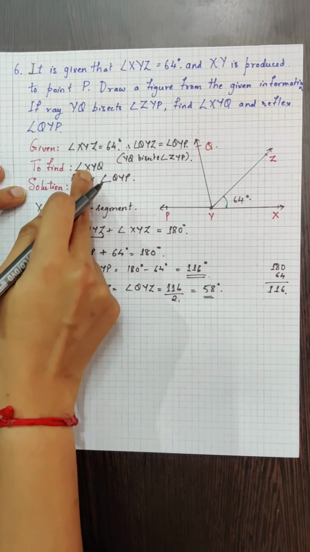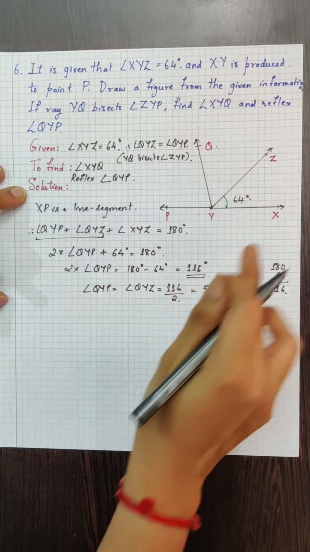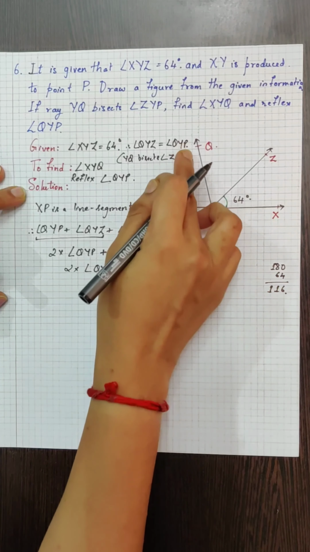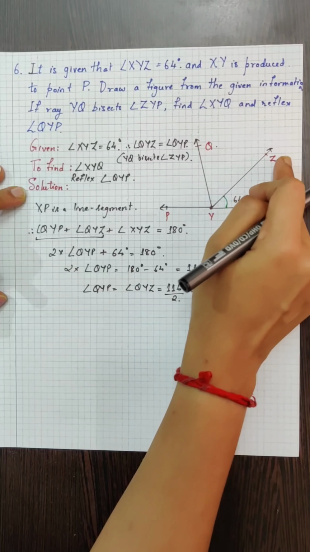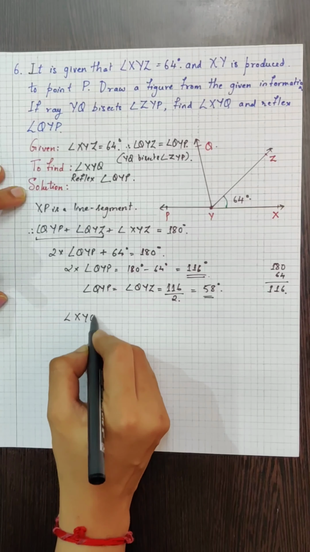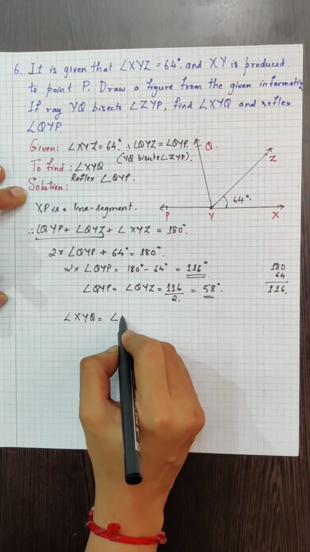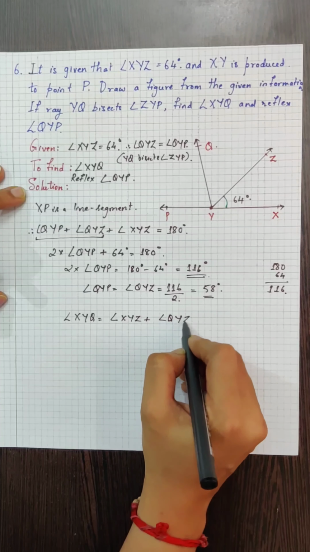Now what do we have to find out? XYQ. We know that angle XYQ constitutes two angles, that is angle XYZ plus angle QYZ. So angle XYQ is equal to angle XYZ plus angle QYZ.